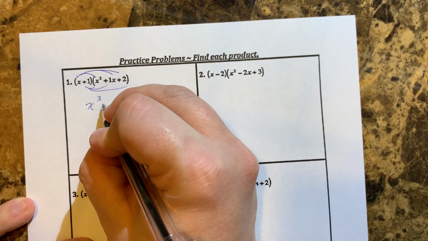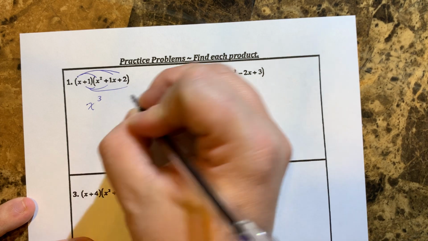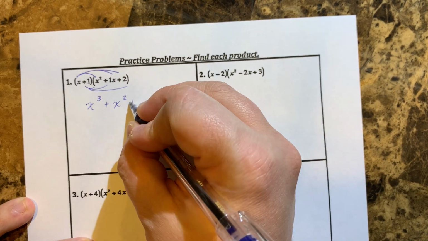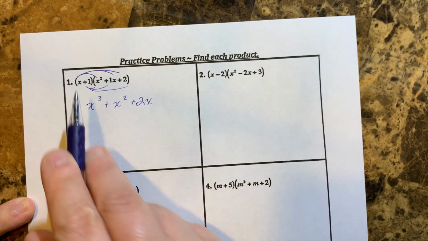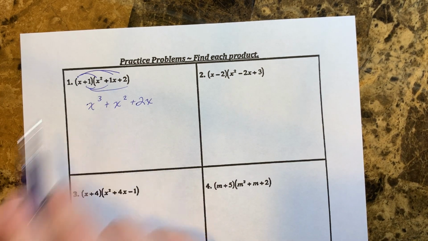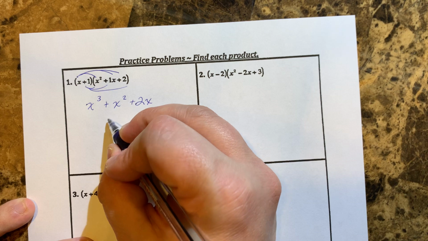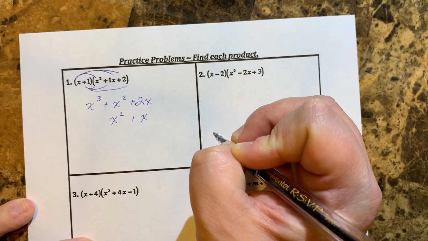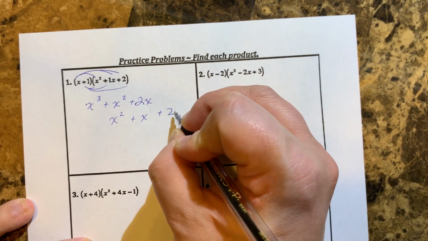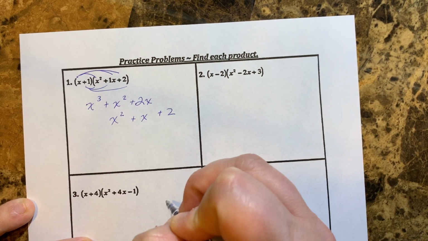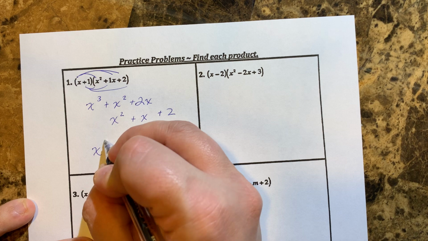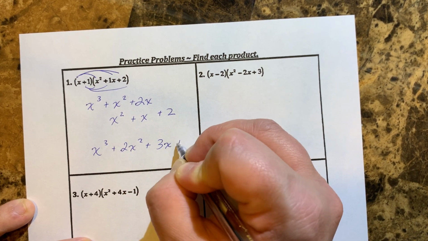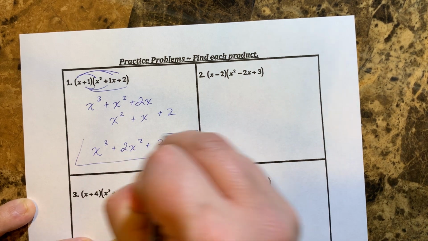So x times x squared is x cubed. X times x, or x times 1x, is 1x squared. X times 2 is 2x. Then I move on to the plus 1 to distribute that, the positive 1. 1 times x squared is x squared. 1 times 1x is 1x. And 1 times 2 is 2. So I have 4 terms that combine together to be x cubed plus 2x squared plus 3x plus 2 as my final answer.